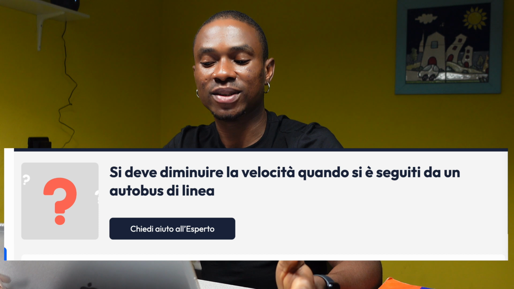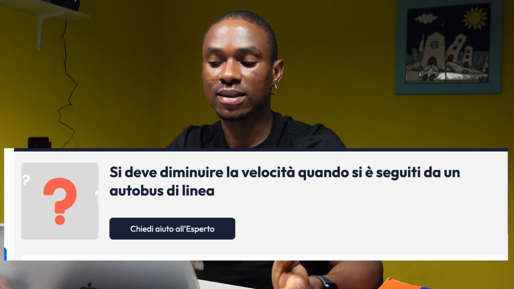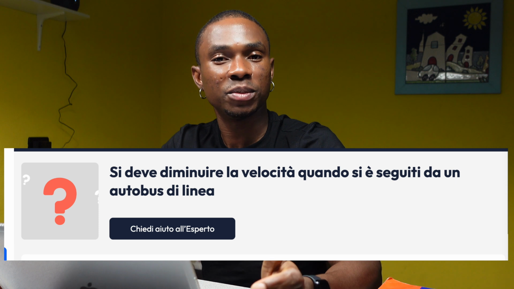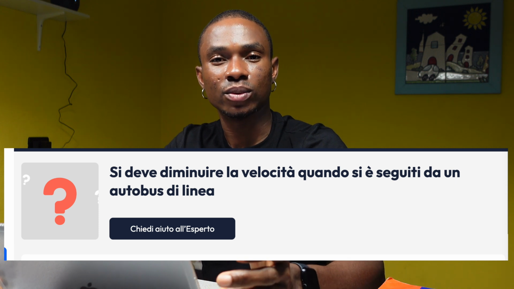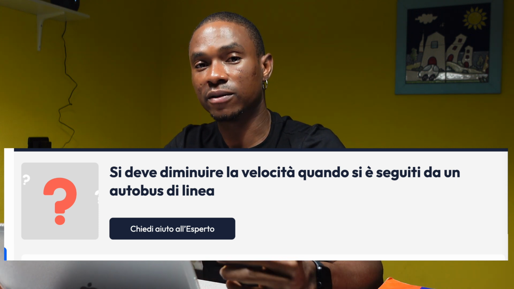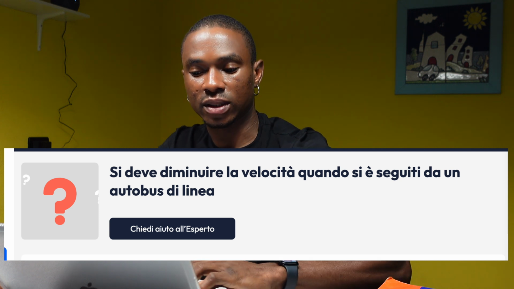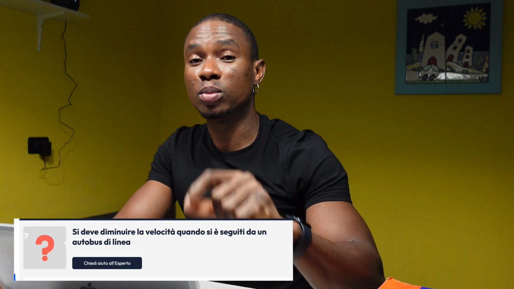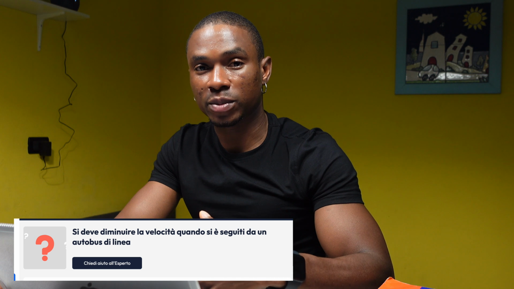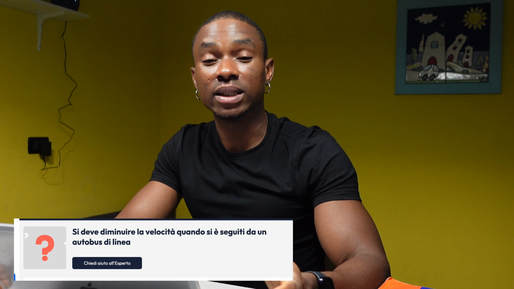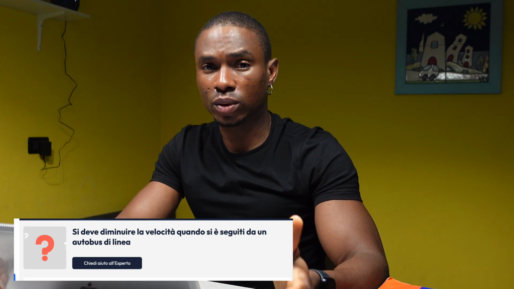Si deve diminuire la velocità quando si è seguiti da un autobus di linea, which means you need to reduce your speed if you are following an autobus. The problem here is that we have deve in this question, which means you must reduce your speed. The answer to this question here is false. So guys, you don't really need to reduce your speed if you are following an autobus.